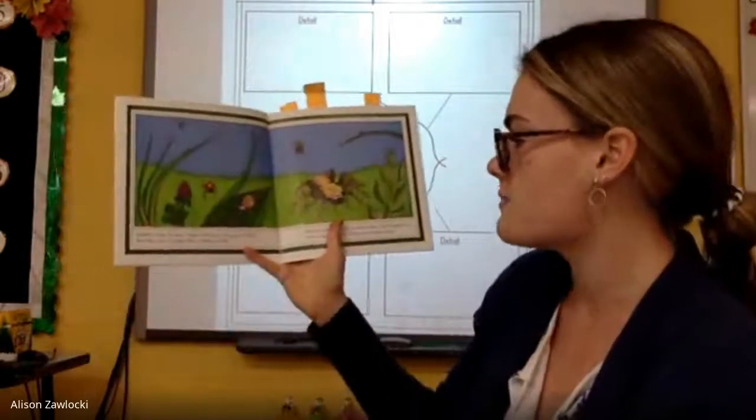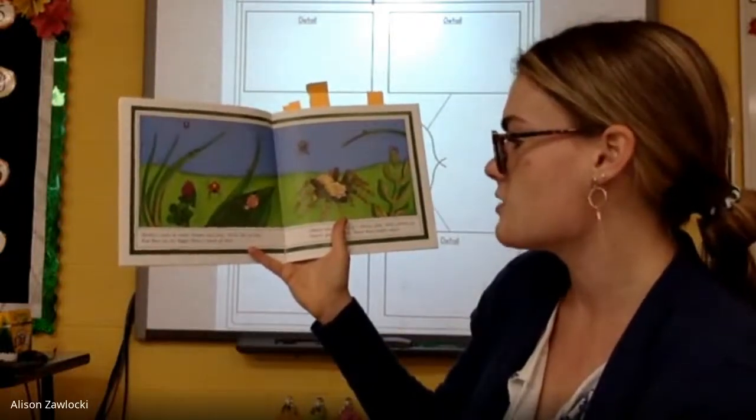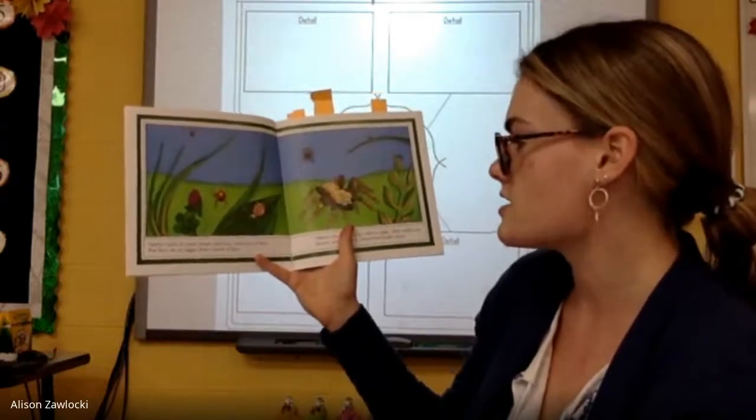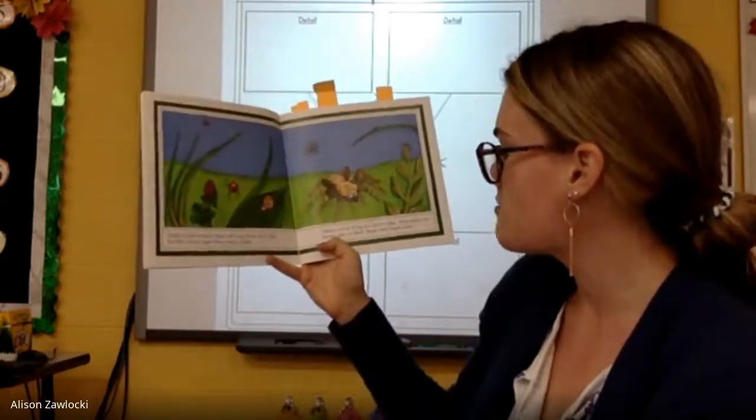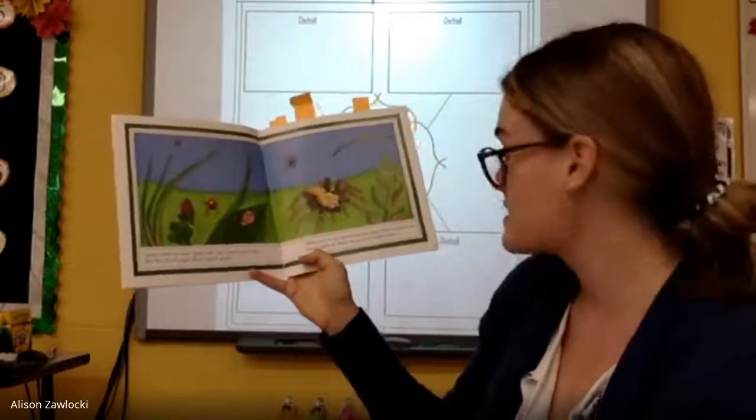Spiders come in many shapes and sizes. Some are so tiny that they are no bigger than a speck of dust. Others can be as big as a dinner plate.